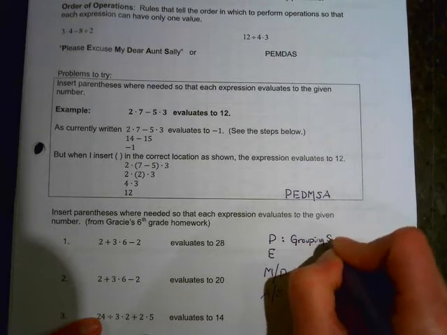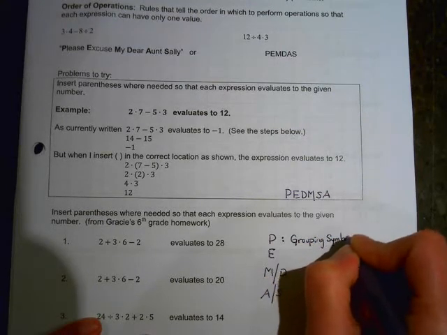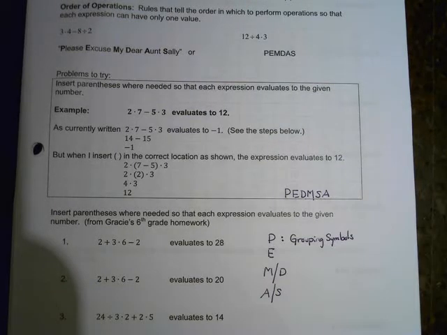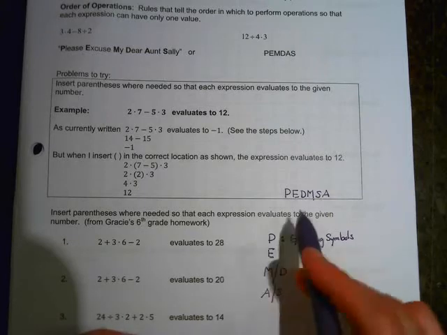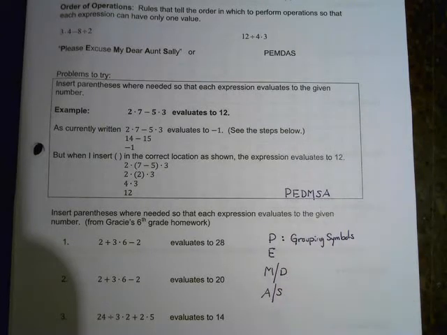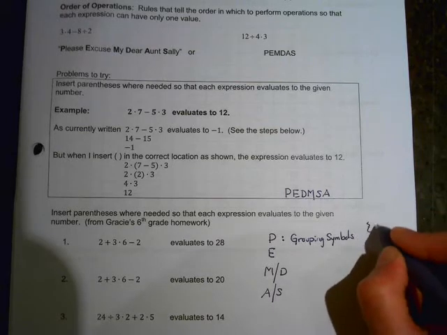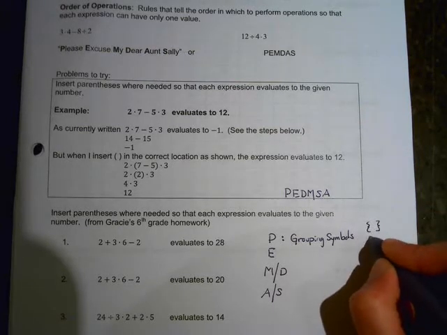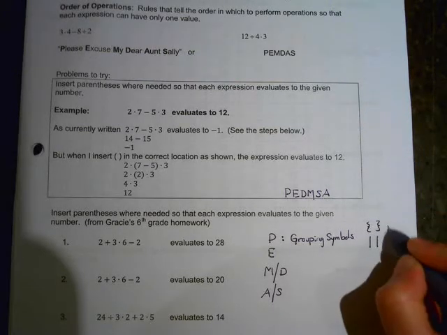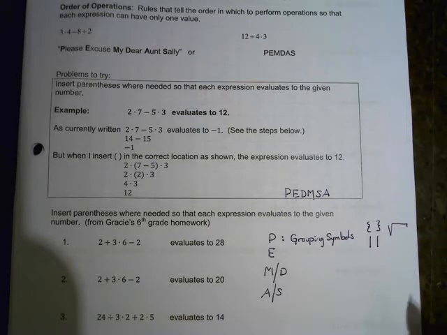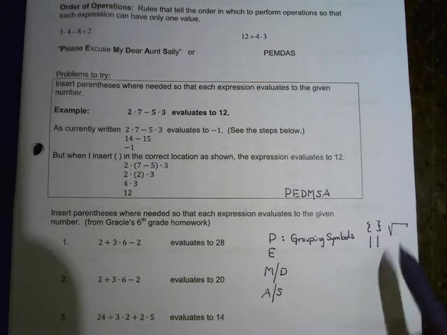So sometimes instead of PEMDAS, I'll say GEMDAS, or I'll say GEDMAS, just so they break away from that PEMDAS. So grouping symbols. Anything like this can be grouping symbols. Absolute values can be grouping symbols, and a square root is a grouping symbol. It's anything where you have groups of numbers inside it. E stands for exponents.